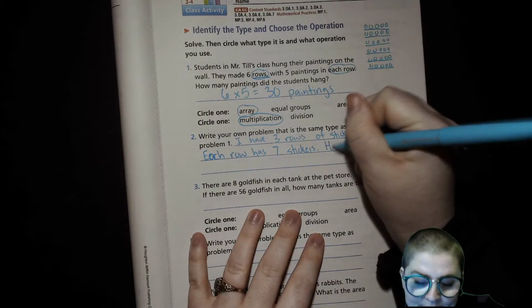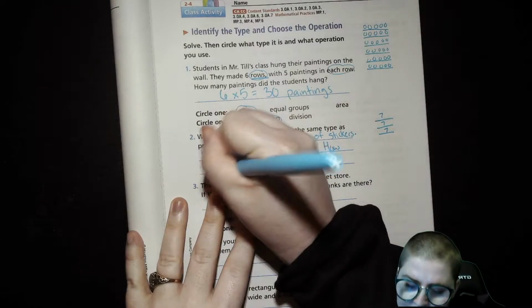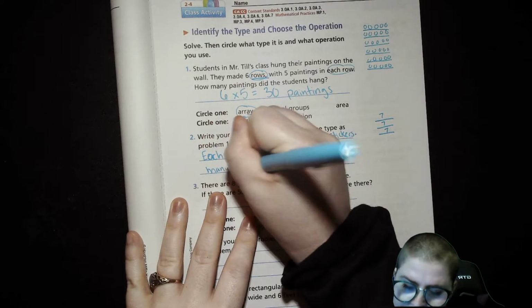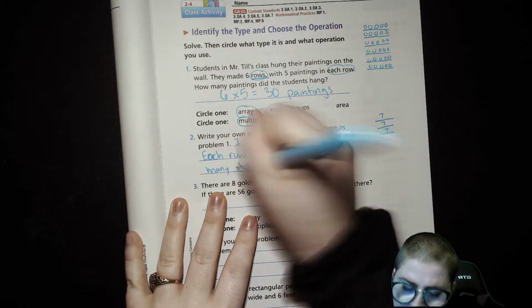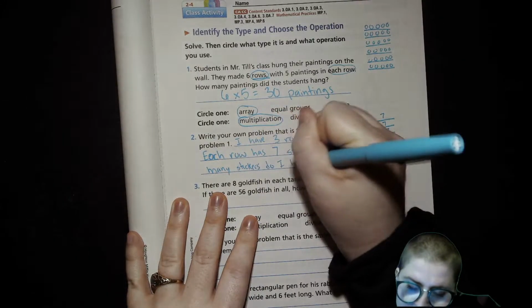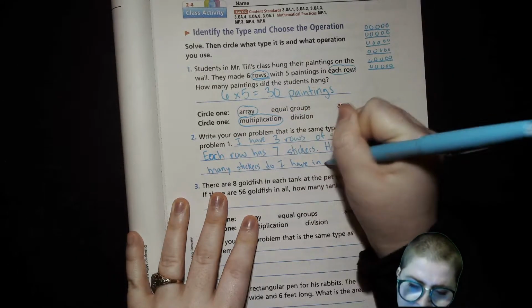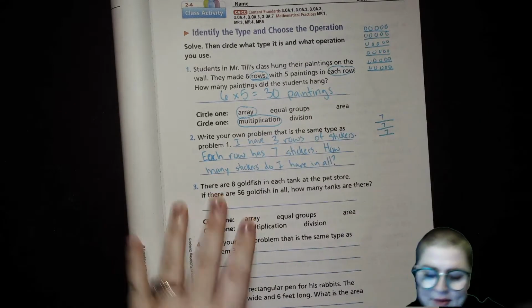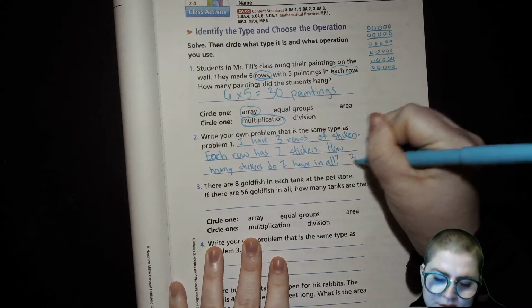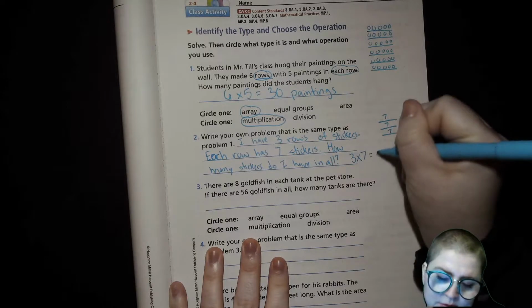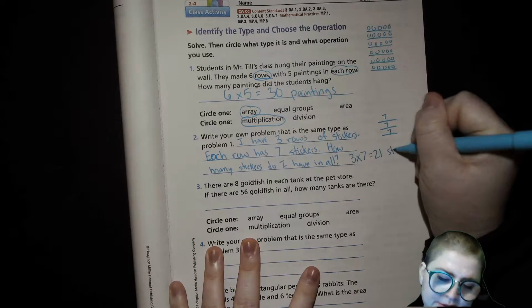And that'll give us the multiplication part. In all. And what would you do to solve that? You do 3 times 7 equals 21 stickers.